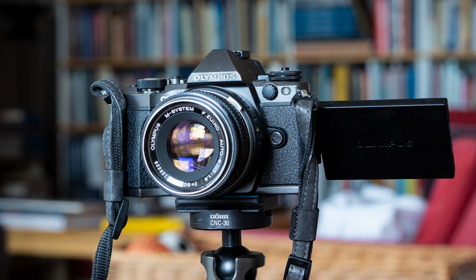Even though the image processing works pretty much the same way in every Olympus, there are some minor differences in features. There is a link in the description of this video to a blog post where these differences are mentioned. I had an EM5 Mark II as an example.